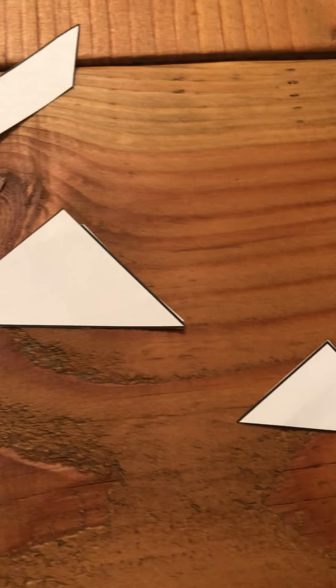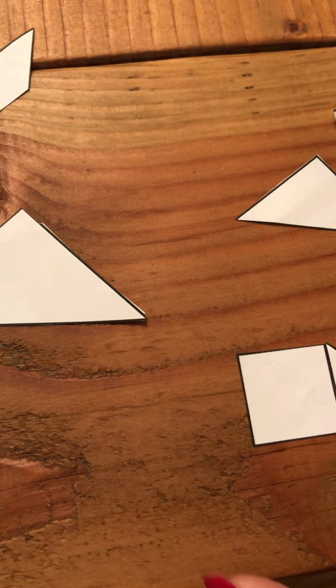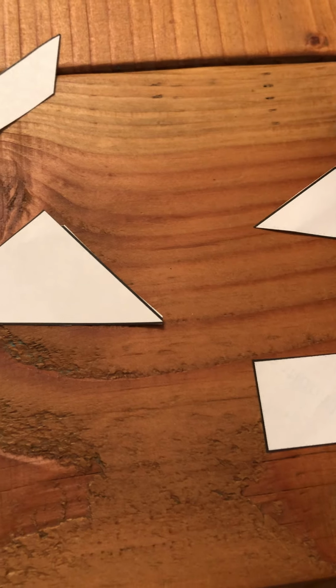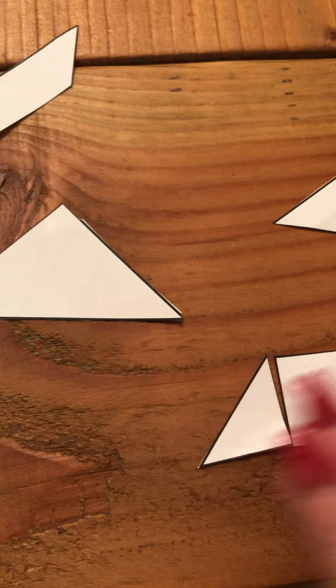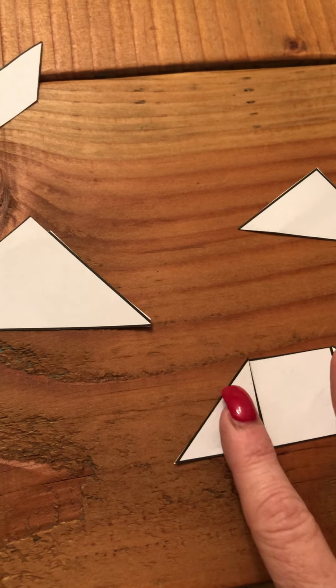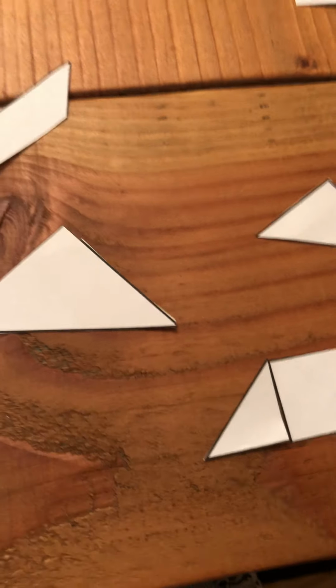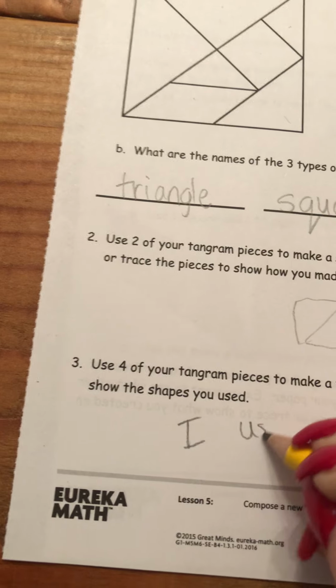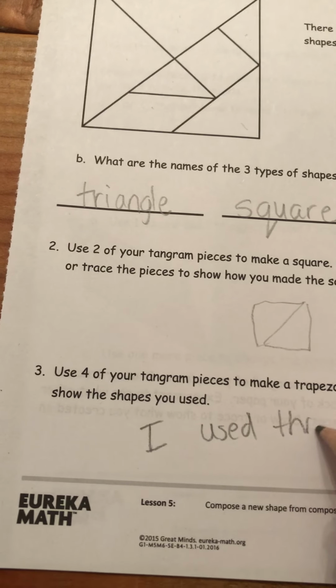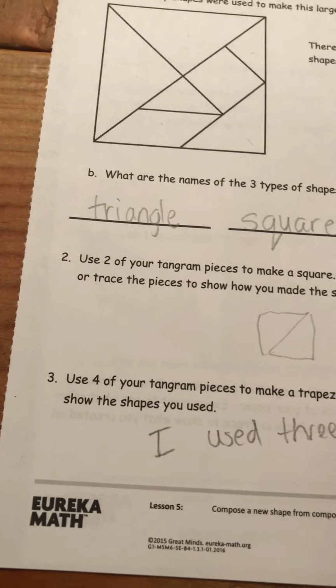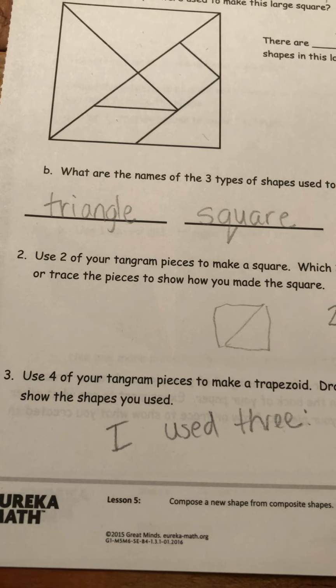Okay, maybe it has to do with, I don't know. I could do 3. I'm gonna say 3 might be all I can do. 3 pieces I can do. I'm gonna write that. I used 3. And it looks like this.